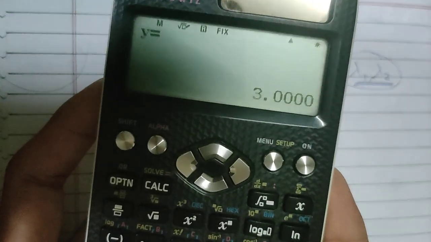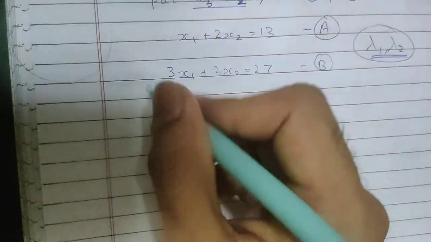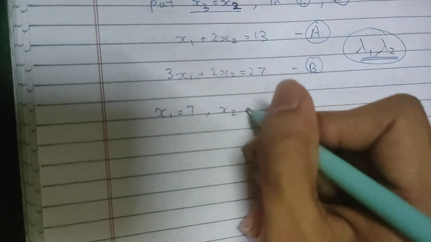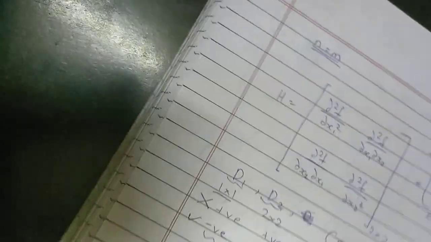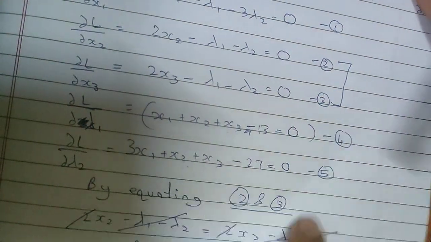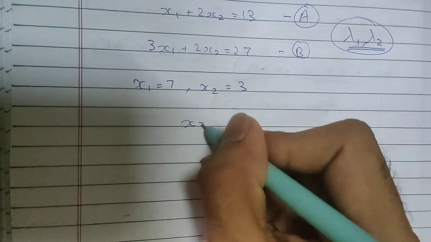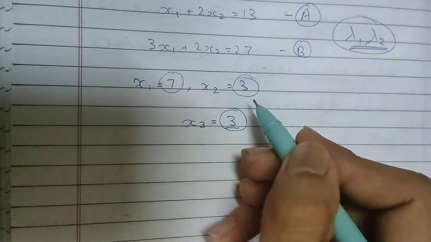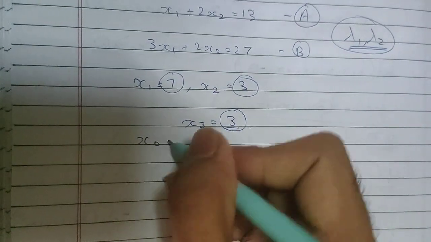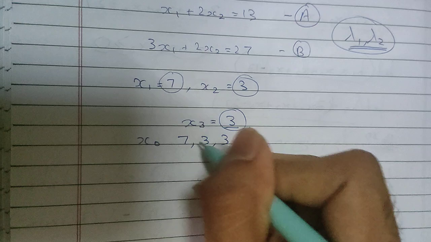We get the value of x1 as 7 and x2 as 3. x1 is 7, x2 is 3. Now you may ask, how do we find x3? We already found out by equating our equations 2 and 3 that x2 is equal to x3. So whatever value we get for x2, x3 should be the same. So therefore x3 is also equal to 3. So we get 7, 3, 3. Therefore our stationary point x0 is 7, 3, 3.